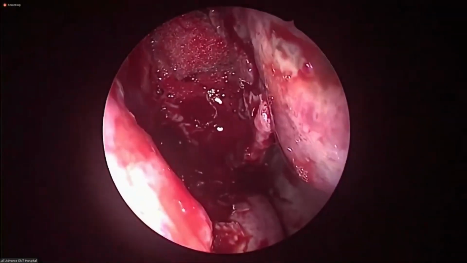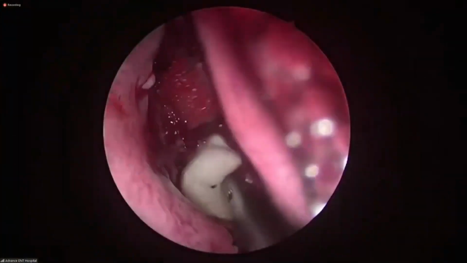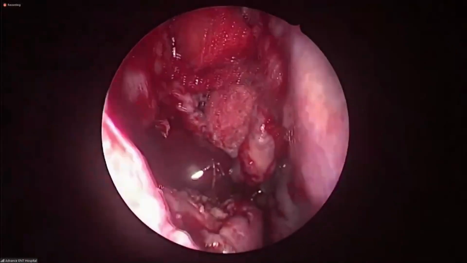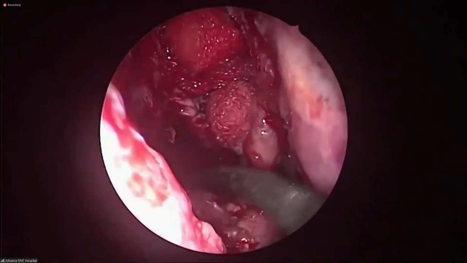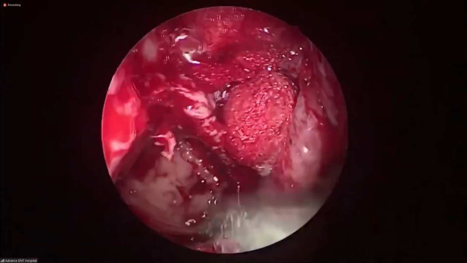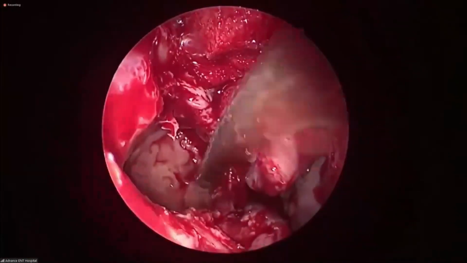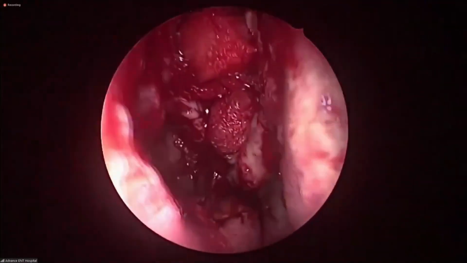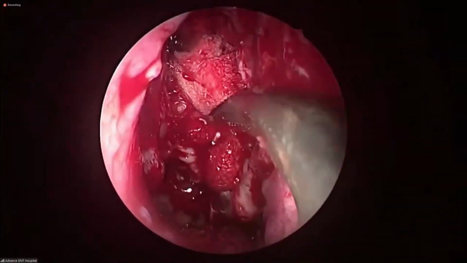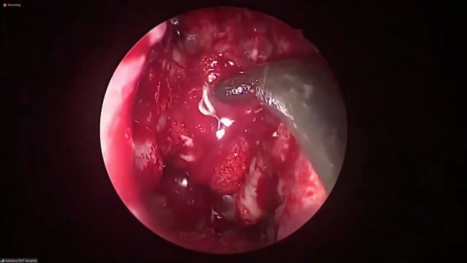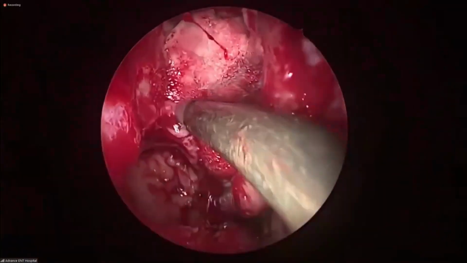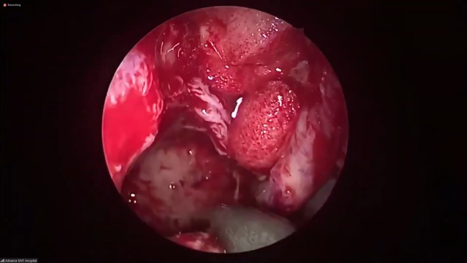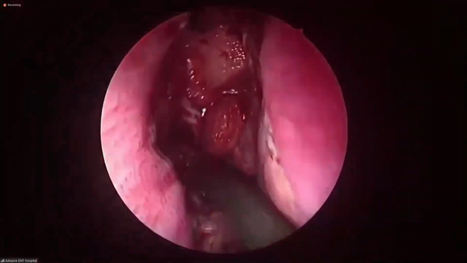Record it. Record it. Take all these measures to improve the visualization.